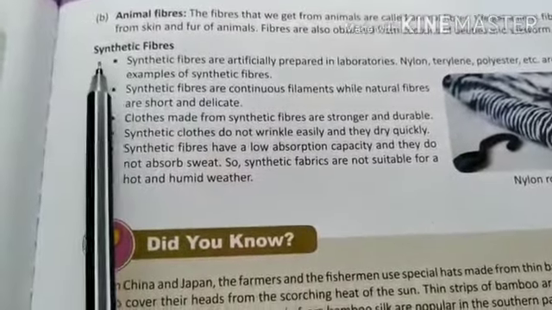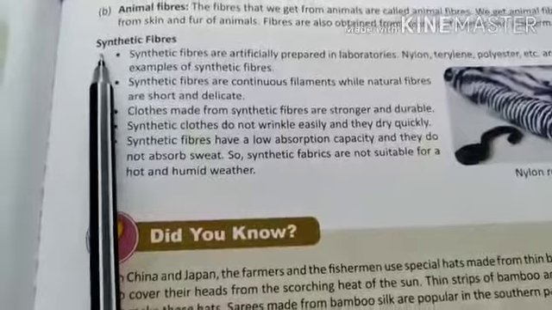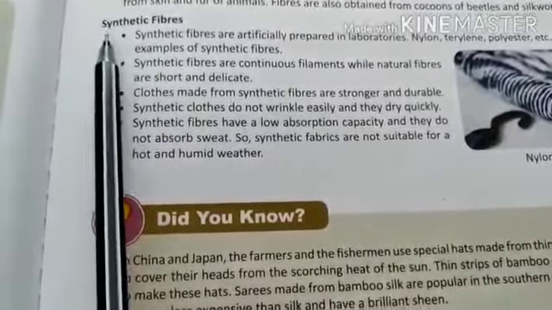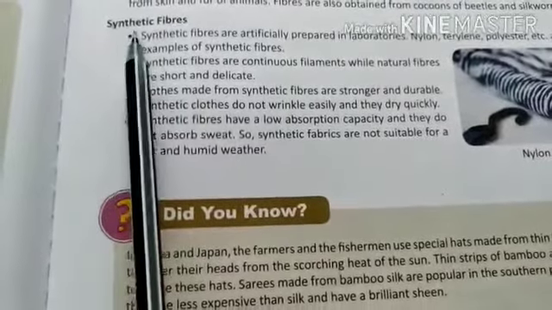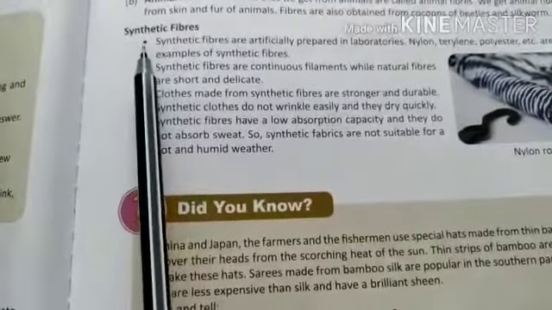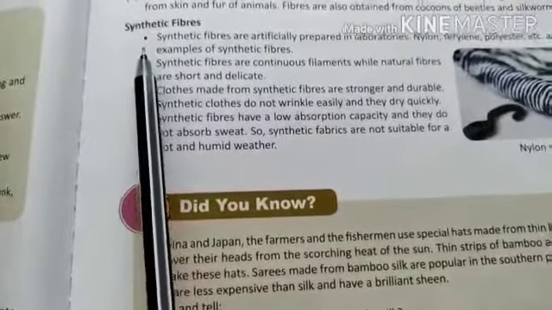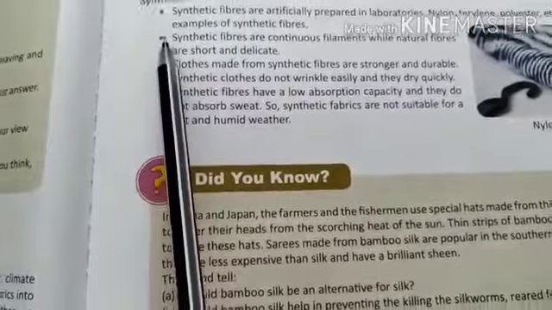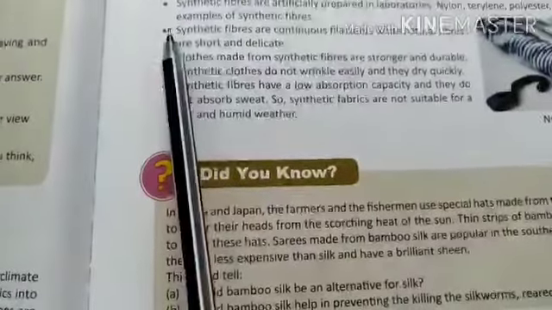Now we will discuss another category of fibers, that is synthetic fibers. Synthetic fibers are also known as man-made fibers. These fibers are strong and durable, and this type of fiber is mainly used by human beings during the rainy season, because it does not absorb most of the sweat but dries up quickly, which is very important during hot and humid conditions.